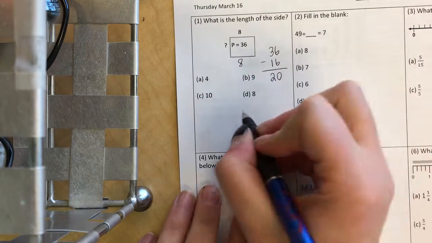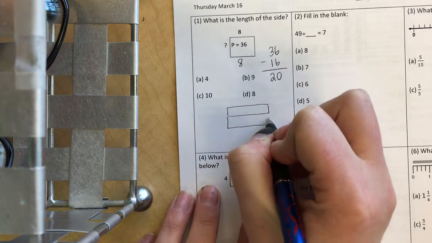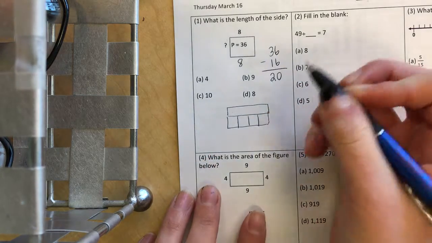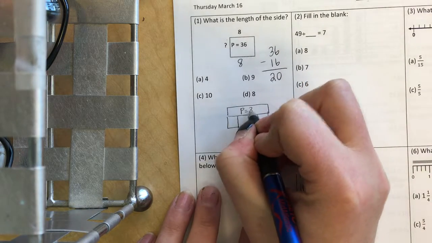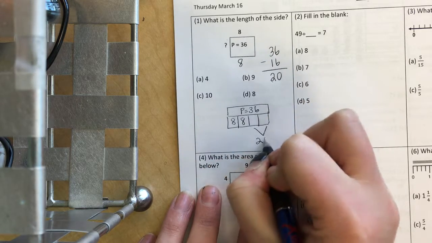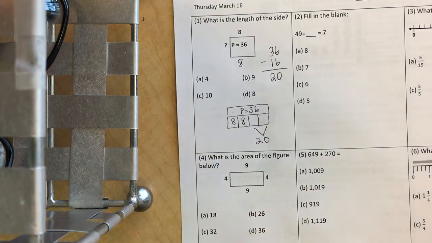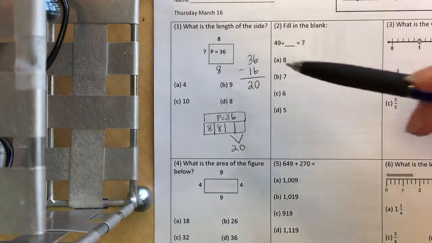into these two sides. And we can also draw our bar graph that we've been doing in class. So we know that the perimeter is 36. We know two sides are 8, and now we need to find out what those other two sides are. I'm gonna let you finish that up for tomorrow.